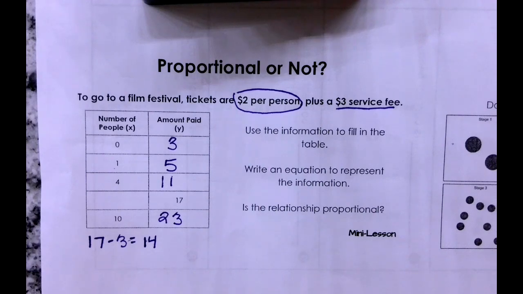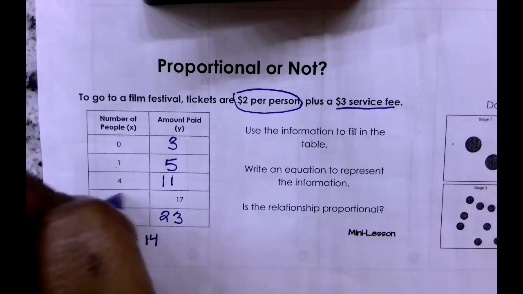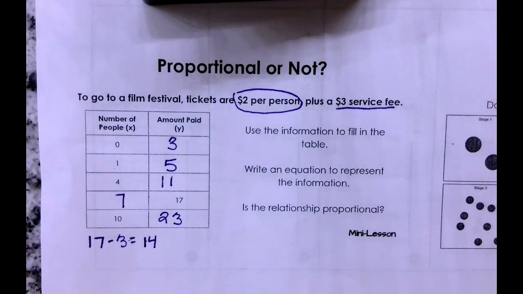So you can say, well, how many people would have to go for you to spend $14? And that would be 7. And we can check it. So this is saying 7 people went at $2 per person. 7 times 2 is 14, plus that $3 service fee would be 17.